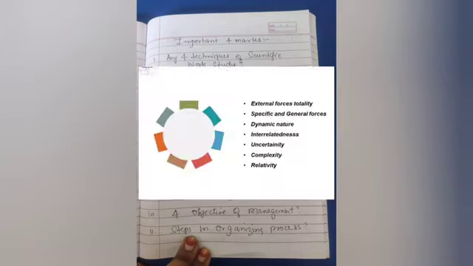The feature of business environment is that it is external forces. We can't help it; our business cannot create any kind of impact on the external forces, and they are general forces. It is dynamic in nature, it is changing and we are dependent on them. So it is interrelatedness, we are related to them and they are related to us, and there is uncertainty, complexity and relativity. These are the features of the business environment.